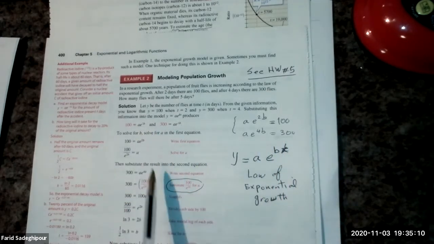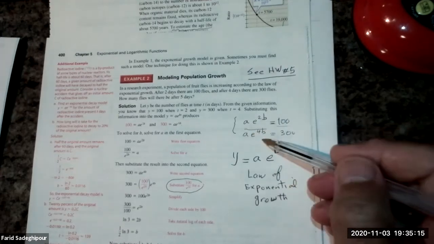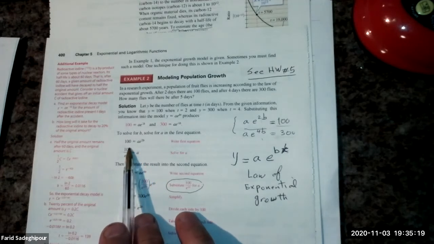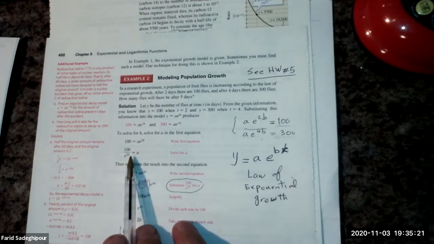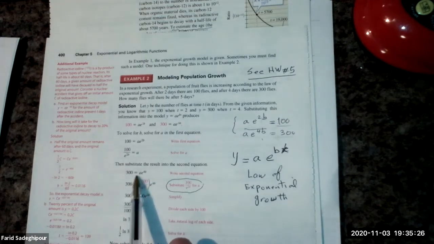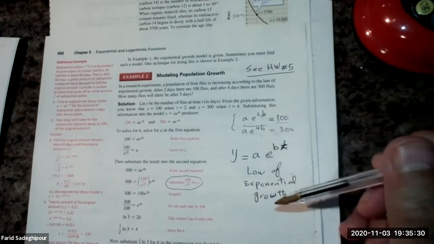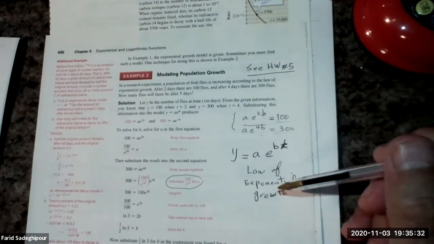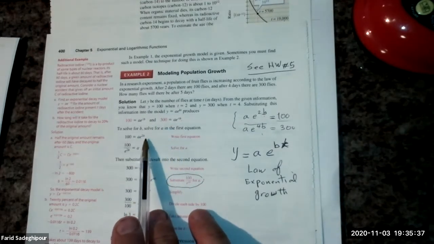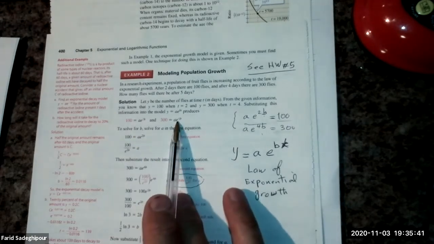If you take this, the whole thing, and divide by that, it gives you this. So you take these two and divide. Or in this one, what they do, they just find the a from this equation and substitute for a into the other one.